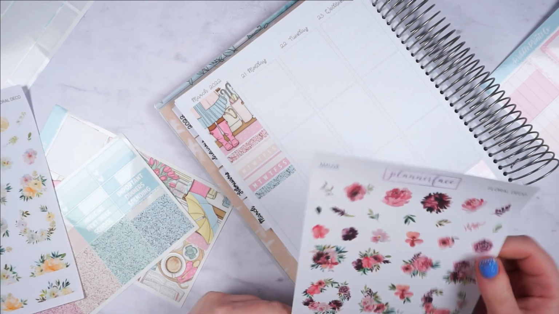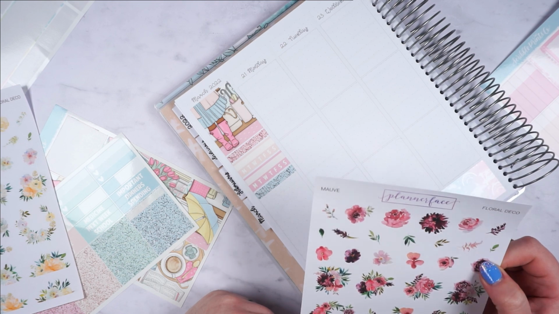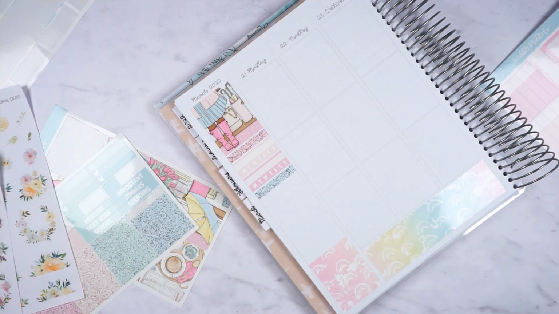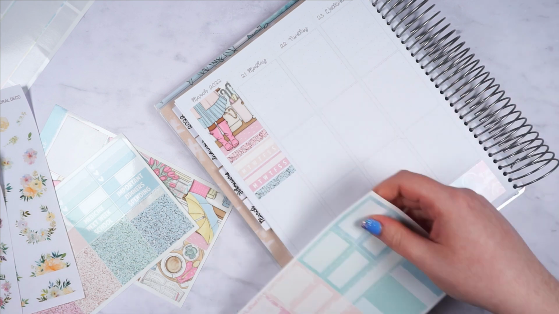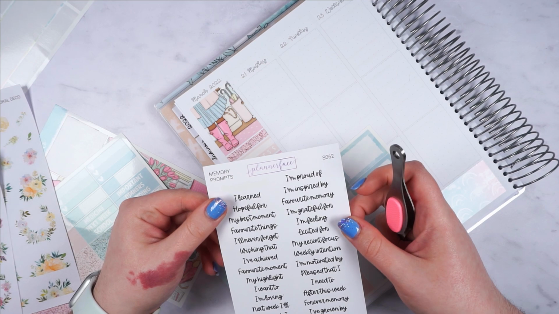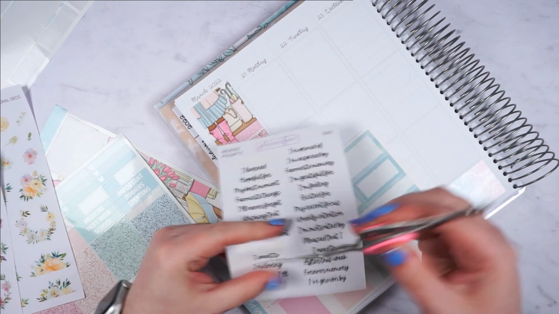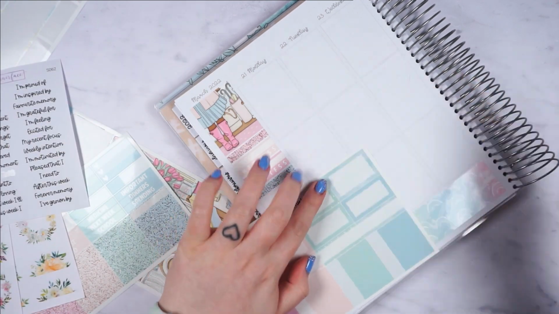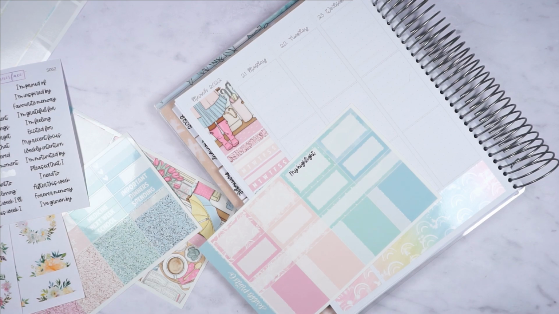So I'm doing my sidebar and I haven't used an SBC mini kit. Well, I used the standard vertical kit a few weeks ago, but I haven't used a mini kit, so I was like, what am I going to put in my sidebar? But I did come out with a range of scripts that are kind of like memory planning prompts, and this is what I've got here. I thought I would use the one that says my highlight, and I could write a little highlight of the week and put it in a box in the sidebar.